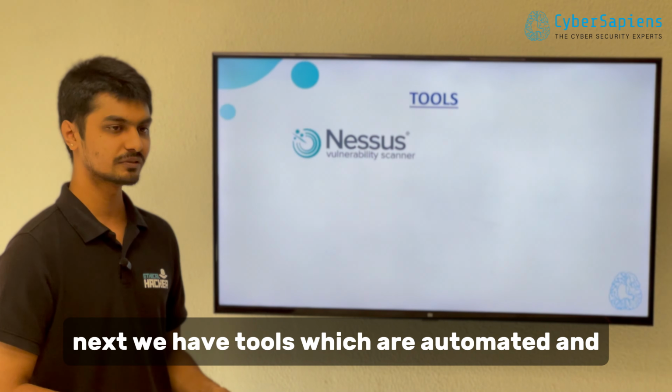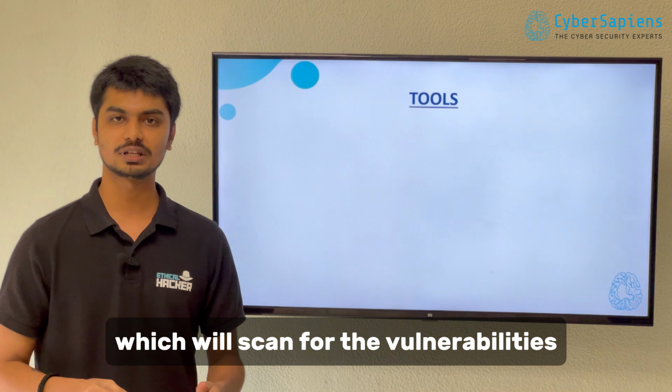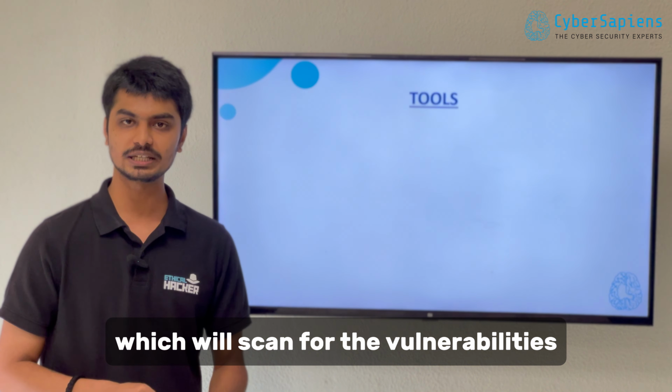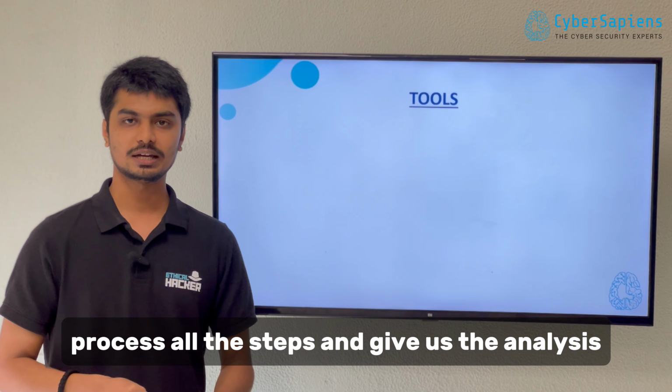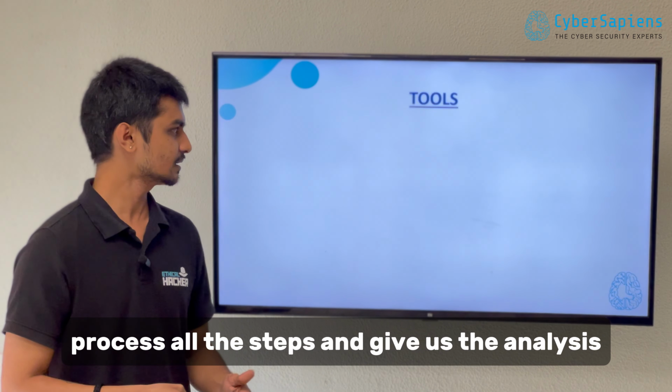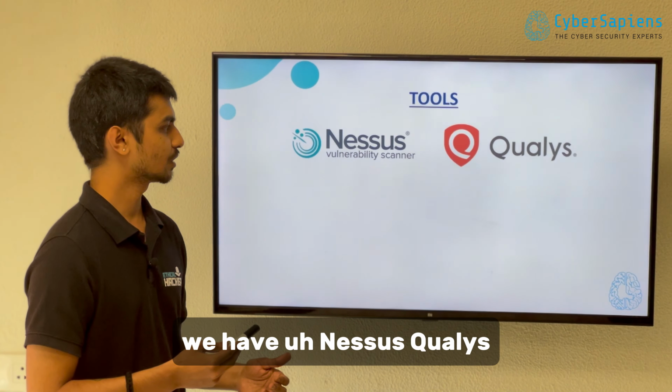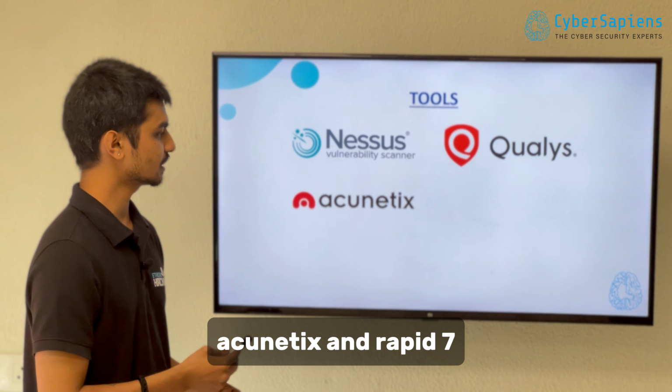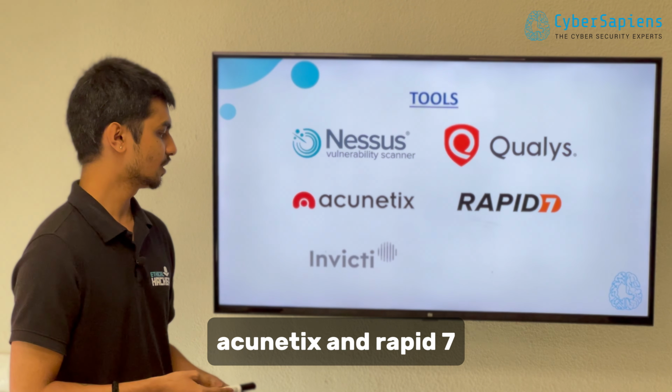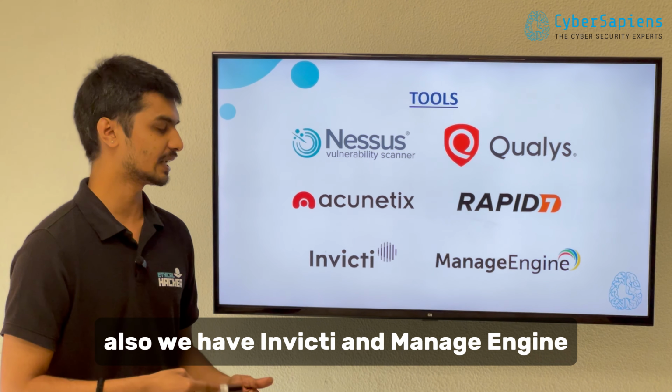Next, we have tools which are automated and which will scan for the vulnerabilities, process all the steps, and give us the analysis. We have Nessus, Qualys, Acunetix, and Rapid7. Also, we have Invicti and ManageEngine.